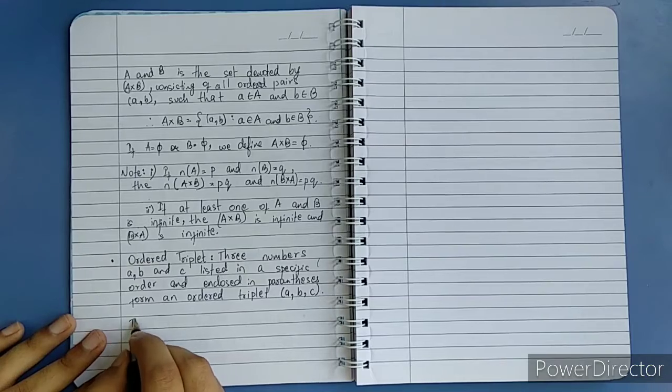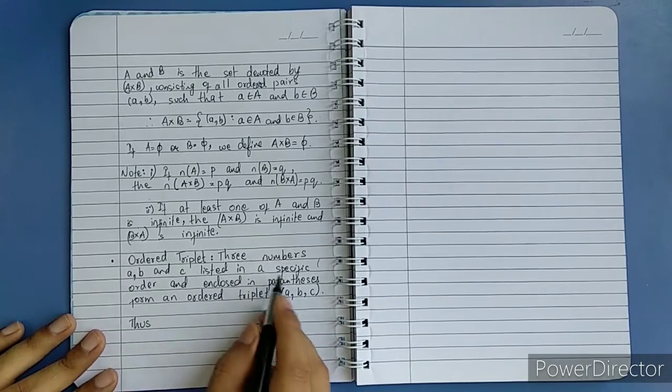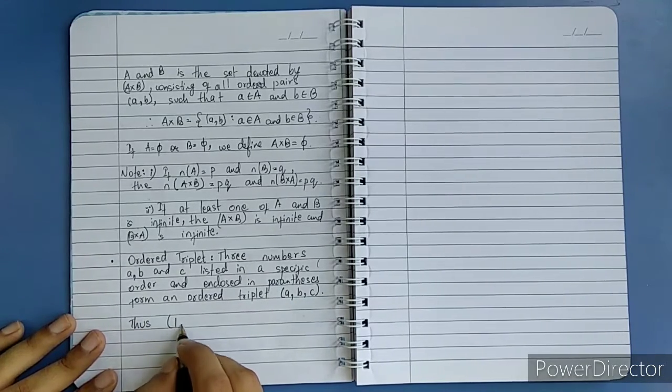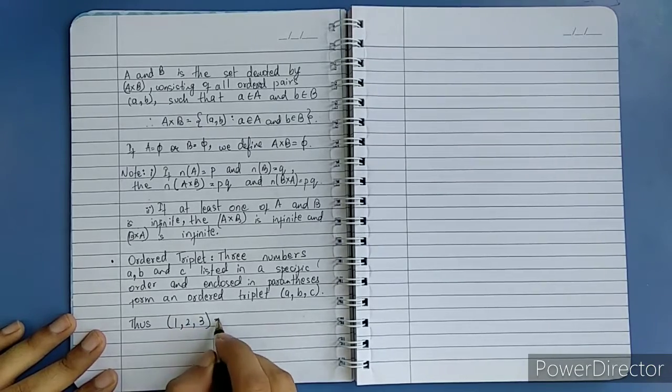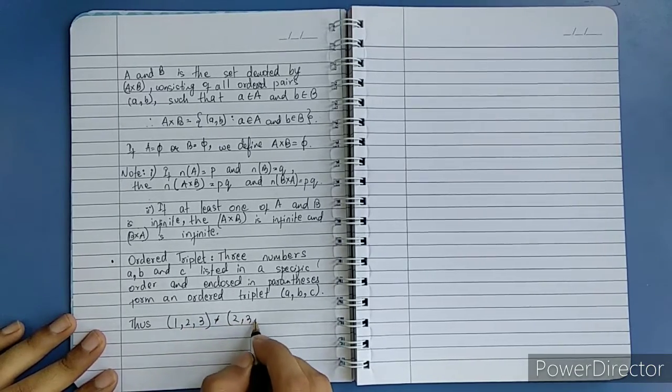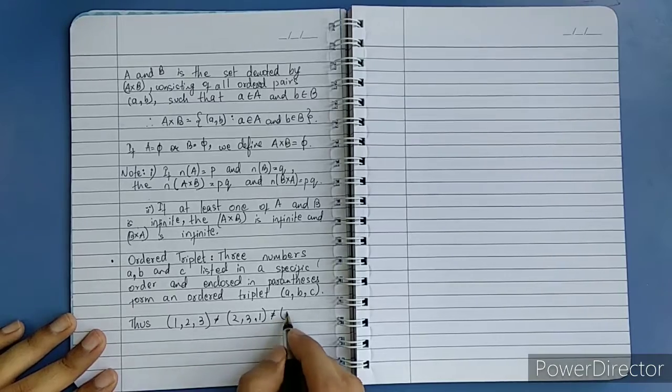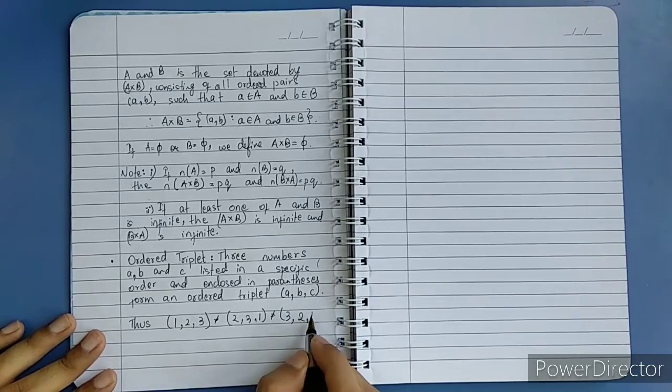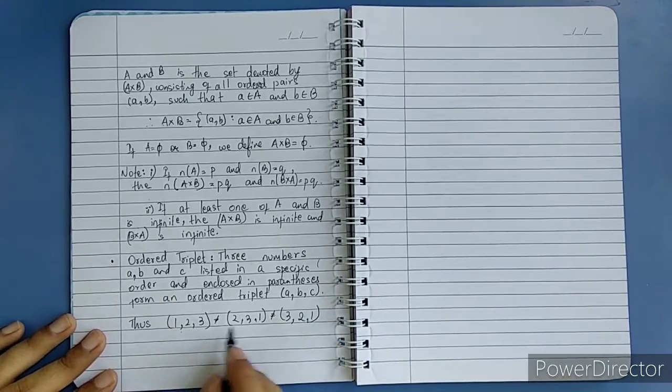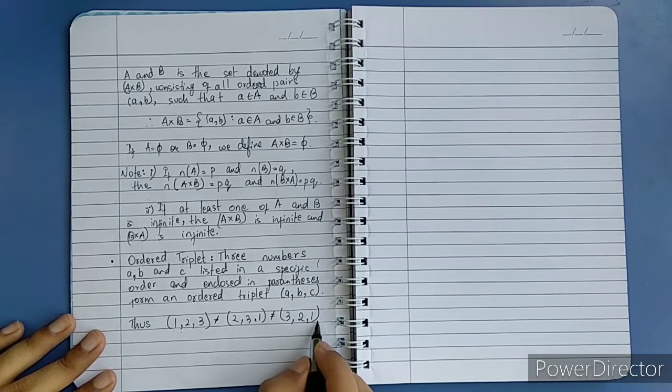Also, we need to remember that the order must be specific, that is, 1, 2, 3 will not be equal to 2, 3, 1 and is also not equal to 3, 2, 1. You can take any order. If you change the order, then they are unequal.